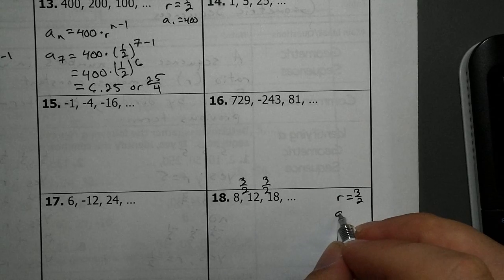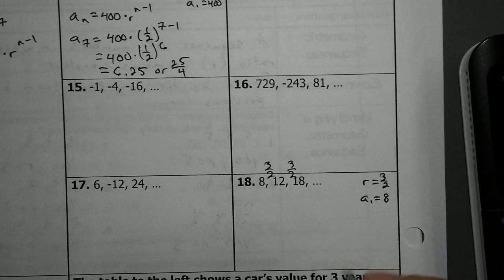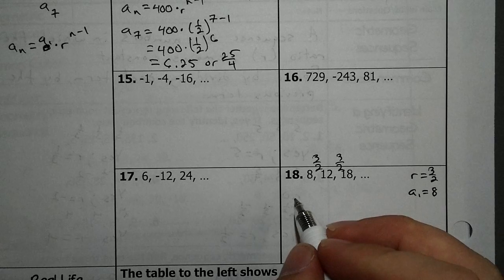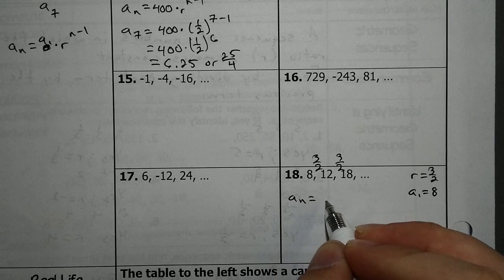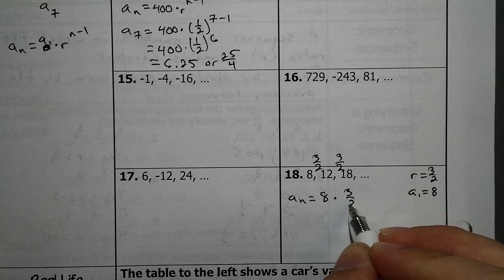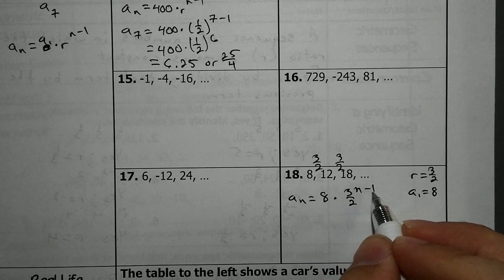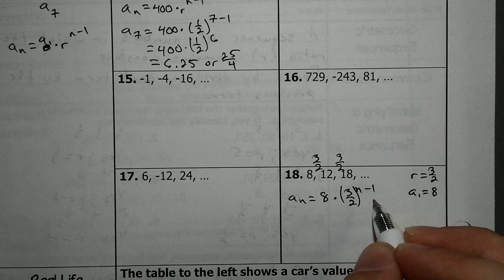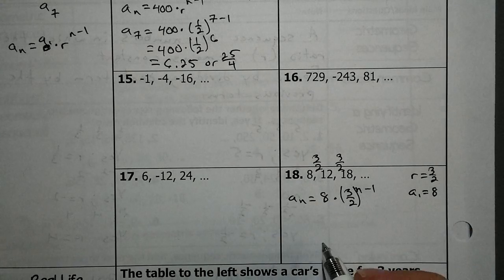Our initial value is 8. Now we'll plug that into our formula. So a to the n would be equal to 8 times 3/2 to the n minus 1. That is for any number. We want to find the 7th term.